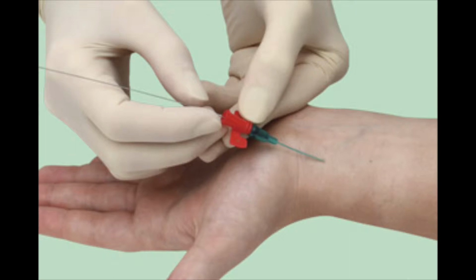This is a quick video about arterial line waveform interpretation and the safe transport of a patient that has an arterial line in situ. Now, in critically ill patients, indwelling arterial cannulas are routinely inserted for continuous blood pressure monitoring and to obtain blood samples for blood gas, glucose, and electrolyte analysis.